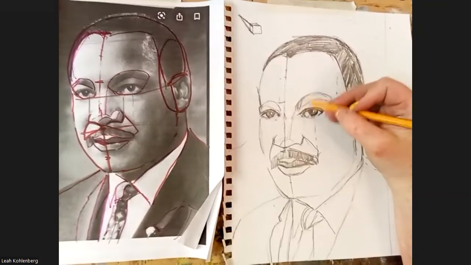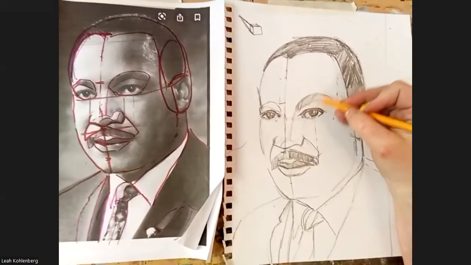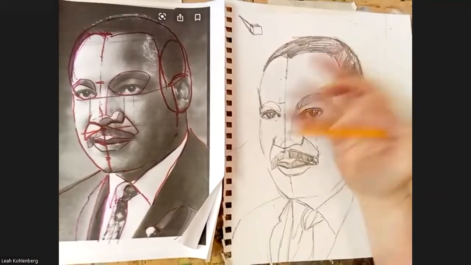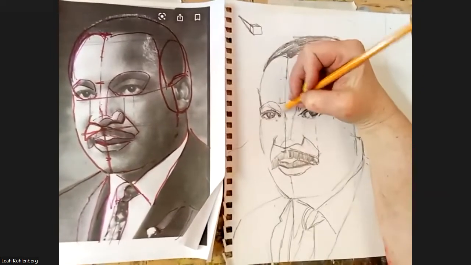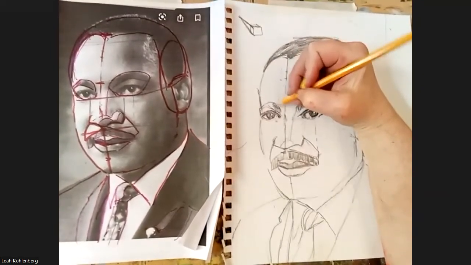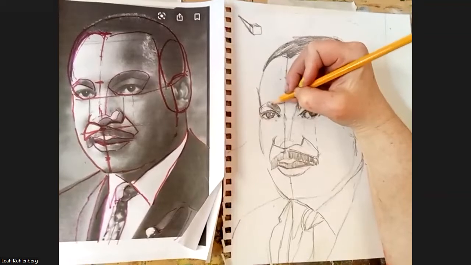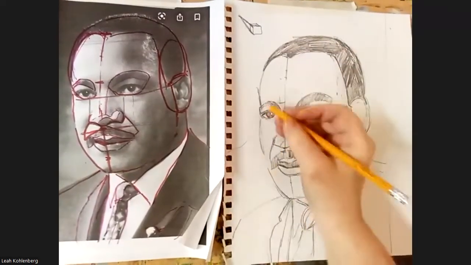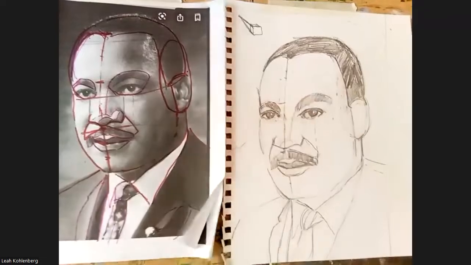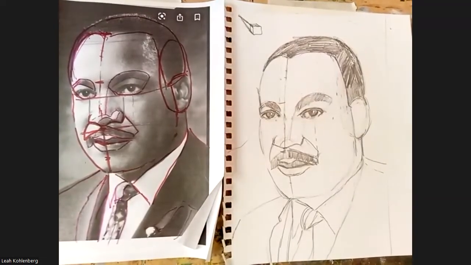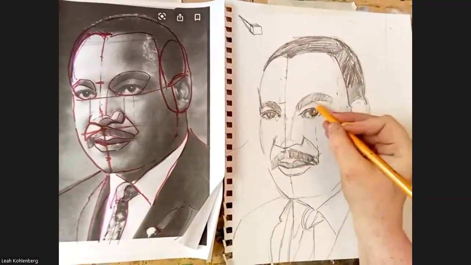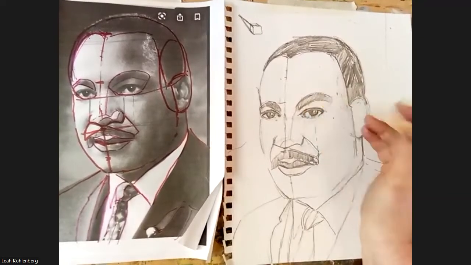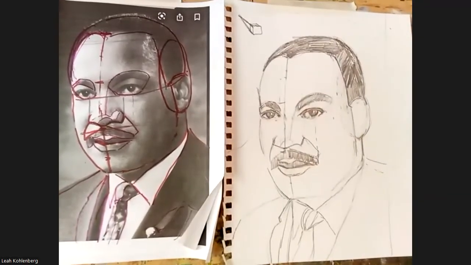And we've got eyebrows, which are dark here, come up here, and then much lighter, and disappear. Now we're starting to get a little bit of lightness, maybe not totally. Starting to come.